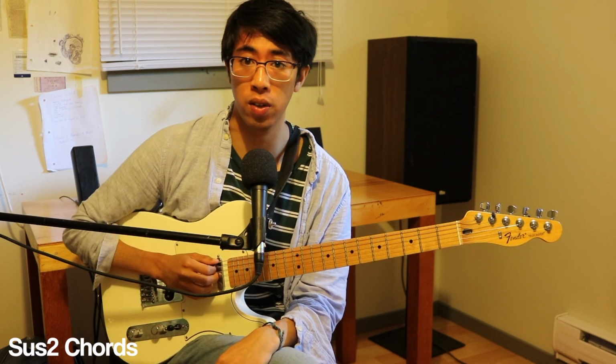Okay, suspended chords. So we're going to kick things off by looking at a chord called Sus2, which is just formed when you take a root, major second, and perfect fifth and combine them all together. And this chord can be perceived as a major chord, meaning you can use it in any instance where a major chord is called for.